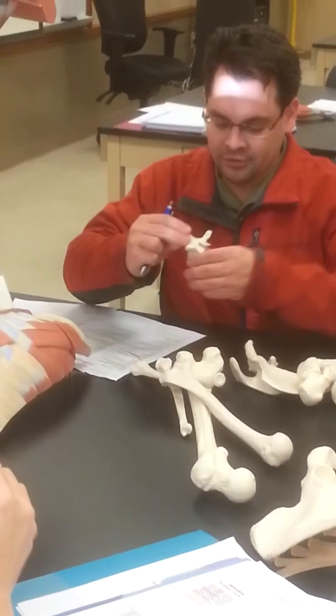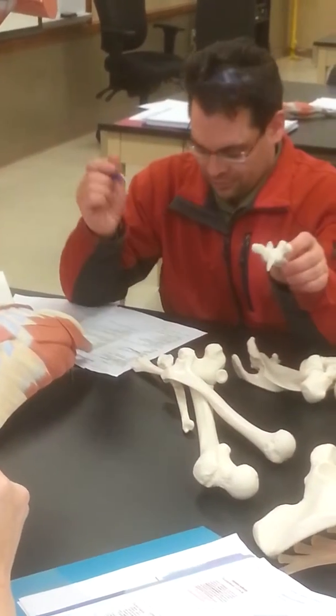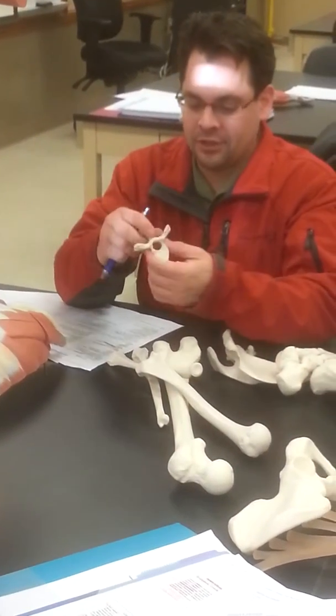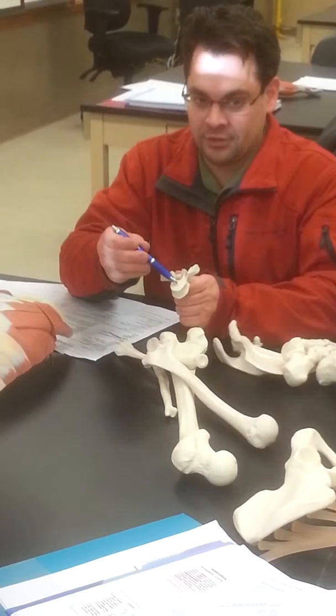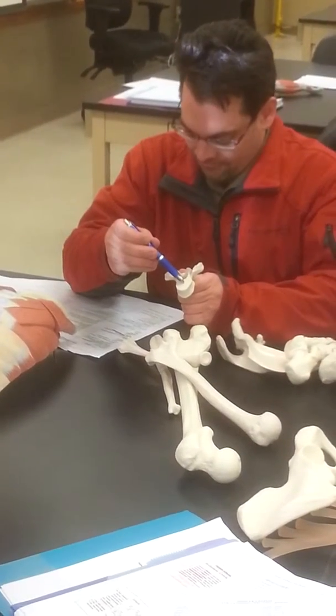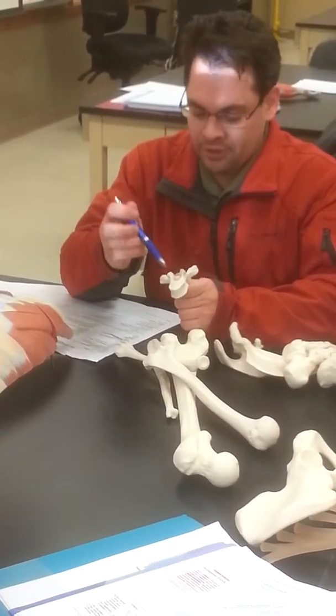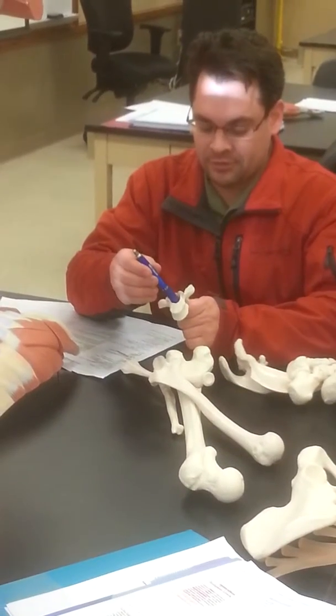Here's a thoracic vertebrae, by the way, a typical one. Look at the parts. The body is all this, right? Body. The vertebral foramen is the actual hole. That's where the spinal cord is going to be passing through.